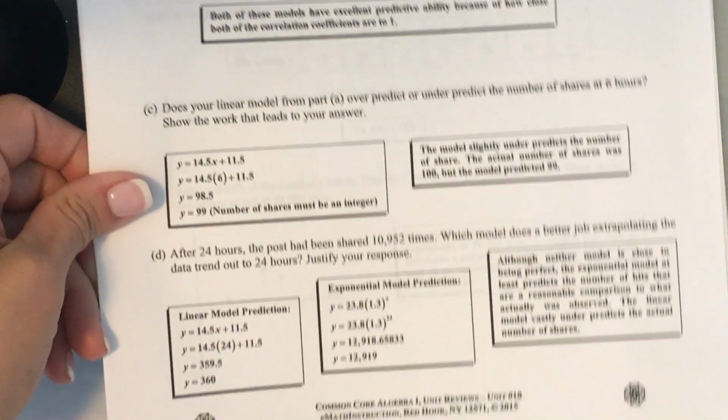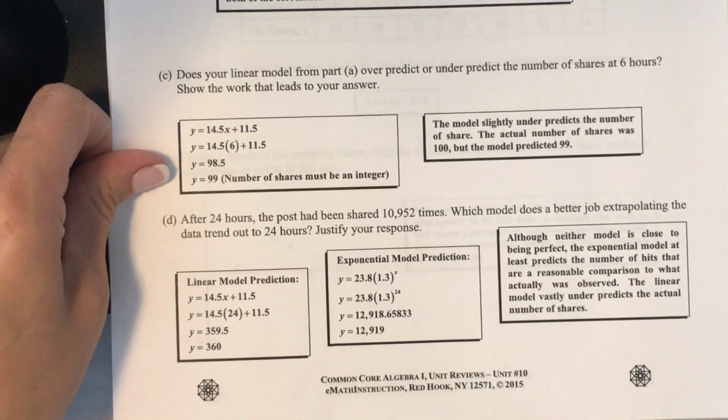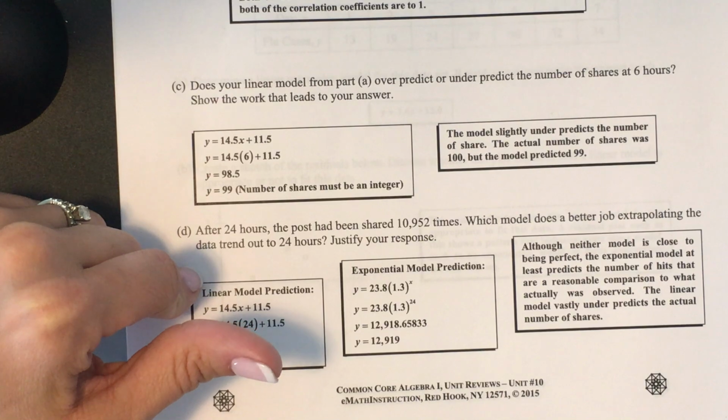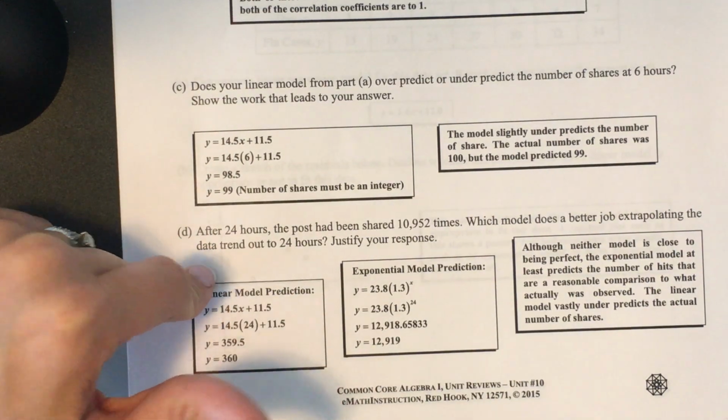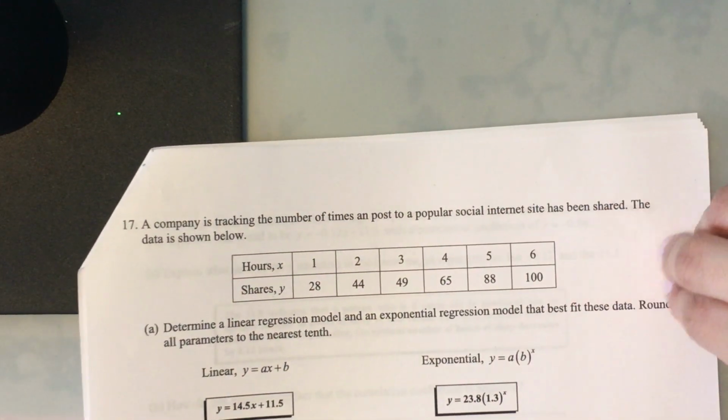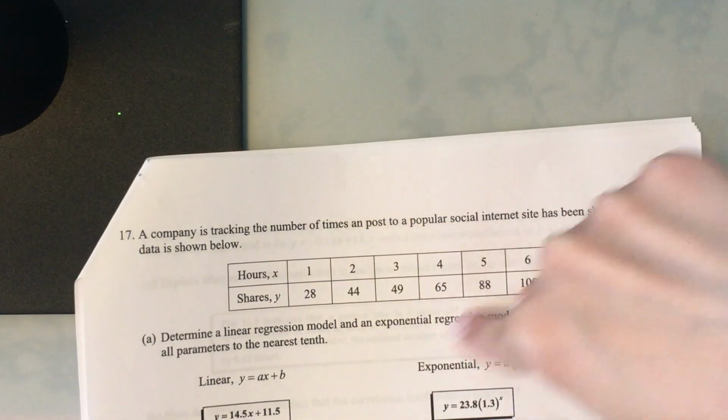And then for part D, after 24 hours, the post had been shared this many times. Which model does a better job extrapolating the data? So remember, extrapolating is when we are looking to see what happens after this data set, and interpolating would be what's going on the inside.